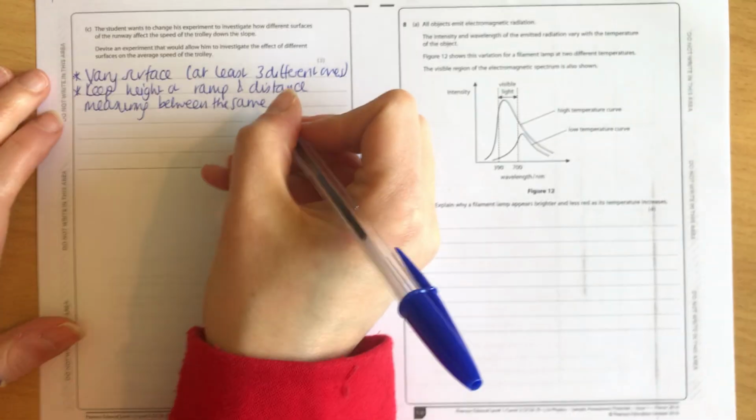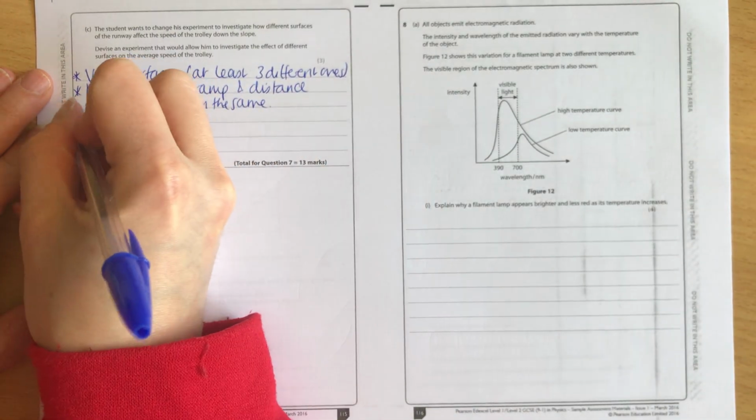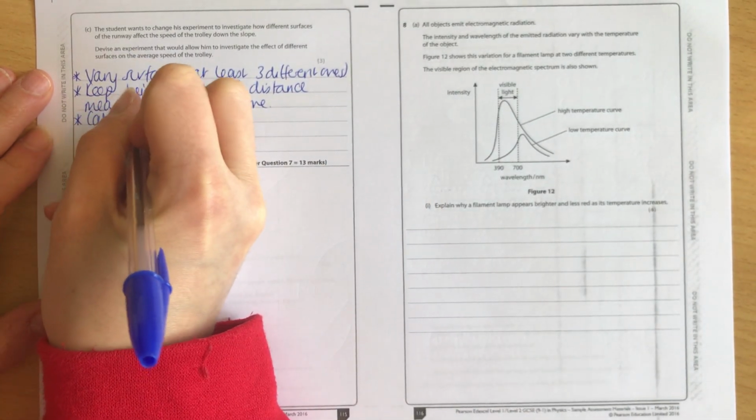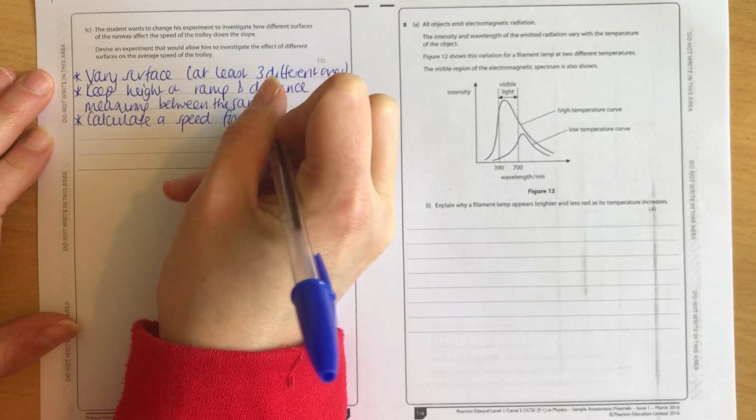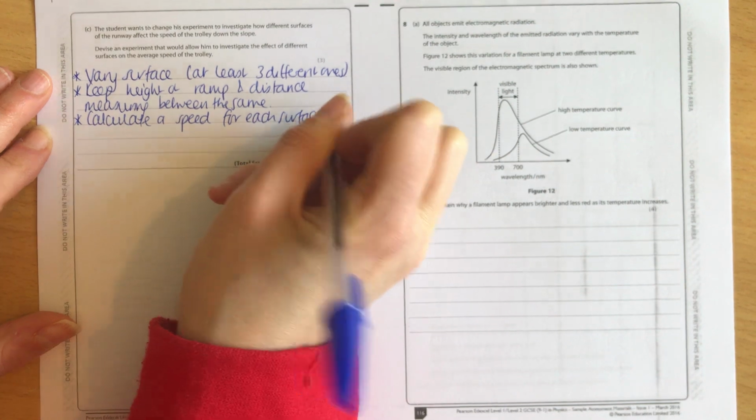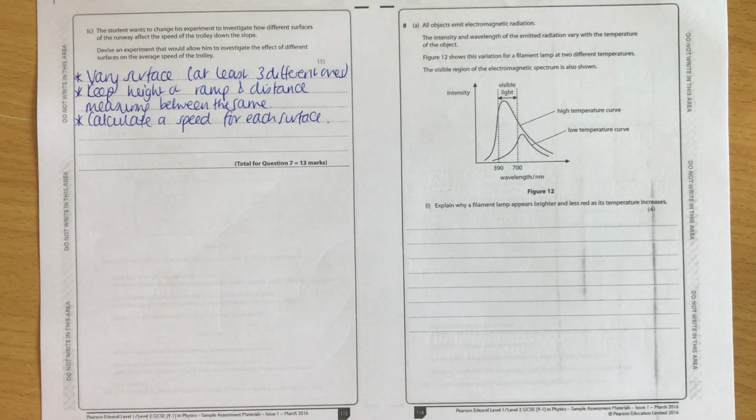You're varying the surface, and then calculate a speed for each surface. And if the speed is different for each surface, then you will notice that you do have different speeds for different surfaces. You might want to quantify in some way the way that you can talk about the surface. So is the surface rougher or is it smoother? But that would be all you need to do for that question.